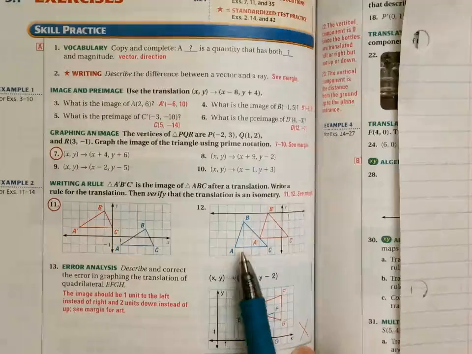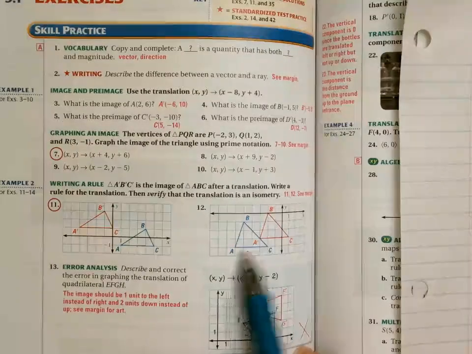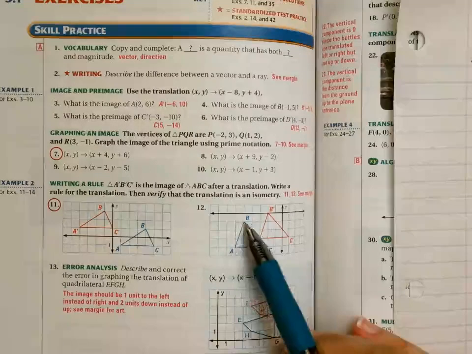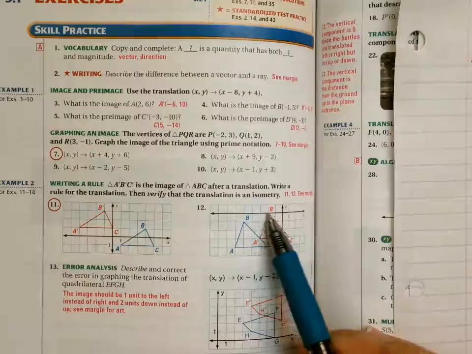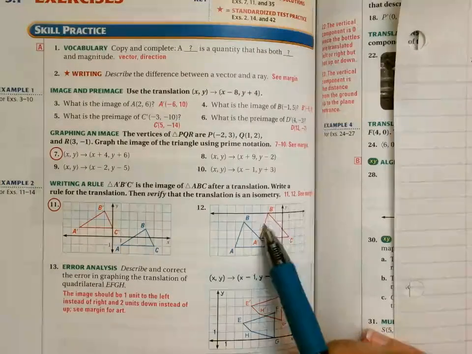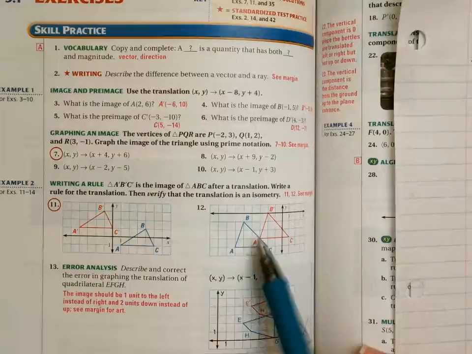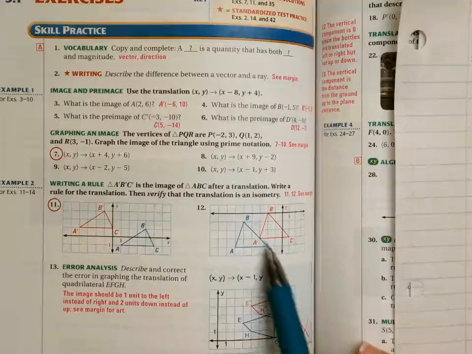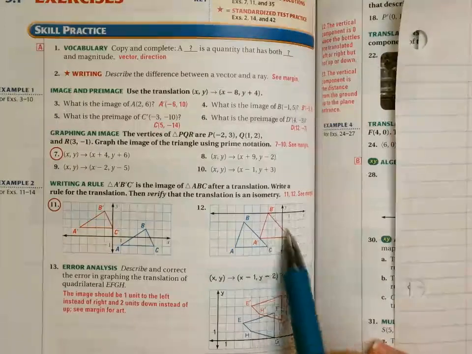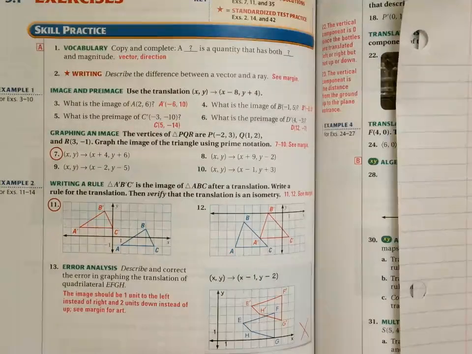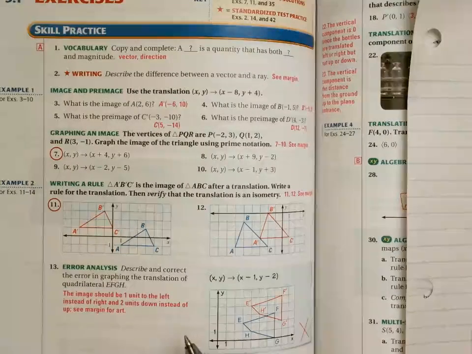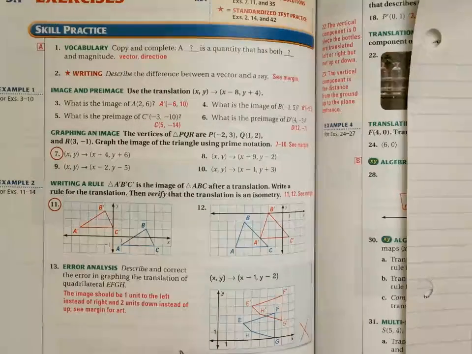So if we're looking here, 1, 2, 3, 1, 2, 3, 4, 1, 2, 3, 4. Here we have up 3 over 1, up 3 over 1. So 3 squared is 9, 1 squared is 1, so that's square root of 10 right here, square root of 10 right here. Here we have up 1, 2, 3 over 1, 2, 3. That's 3 rad 2, right? That's like a little 45, 45, 90 if I was doing a quick Pythagorean theorem. So we know that these are equal, and these are equal. If they are just translated, all sides should be equal, all angles should be congruent, and it's just shifted.